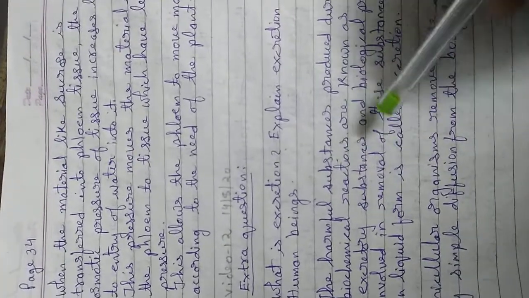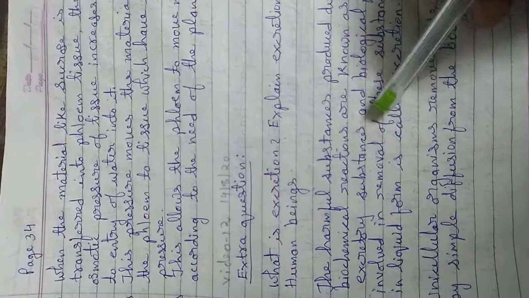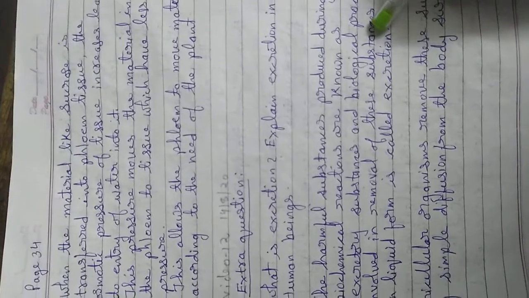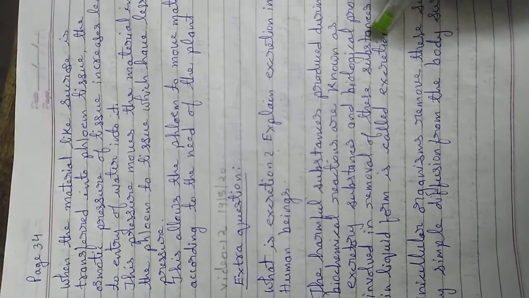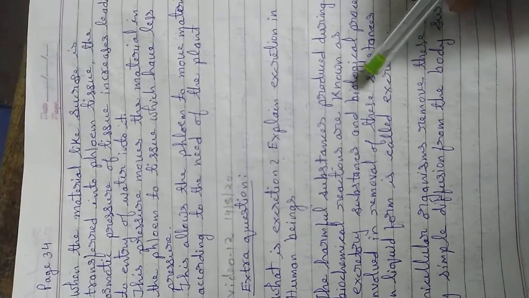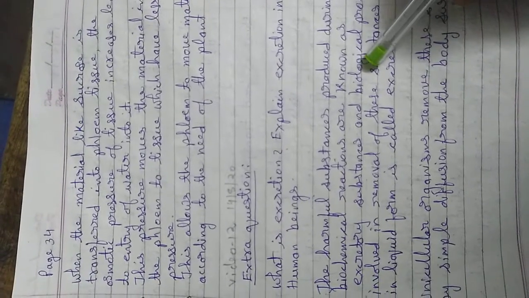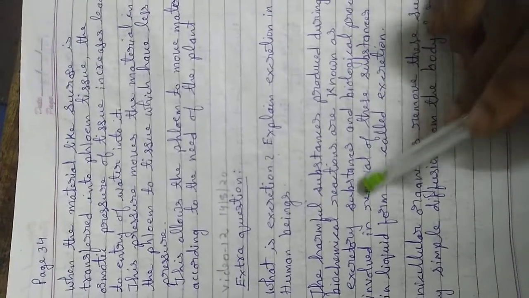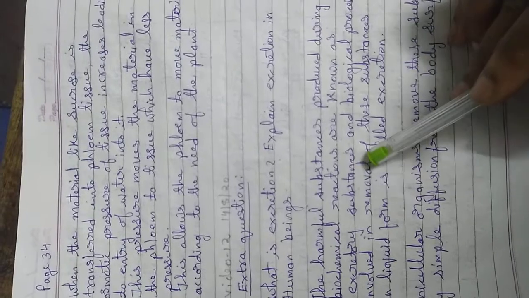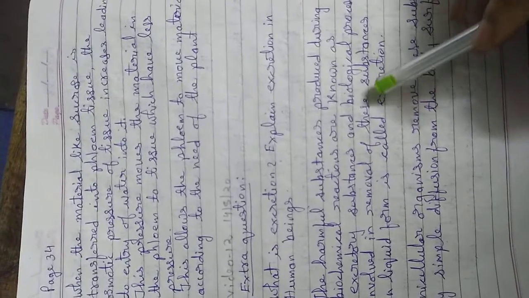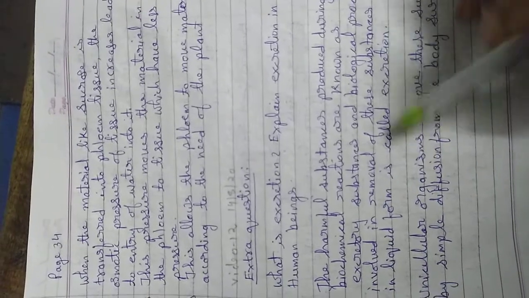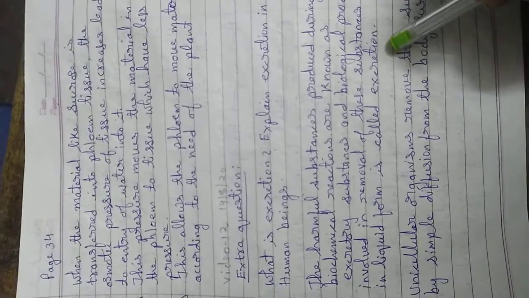Now in our body, inside the cells, many biochemical processes take place. Biological processes mean digestion, respiration, whatever reactions take place. In these reactions, some waste products are produced which are not required by the body. They are harmful to us. So the harmful substances produced during biochemical reactions are known as excretory substances, and the biological process involved in removal of these substances in liquid form is called excretion.